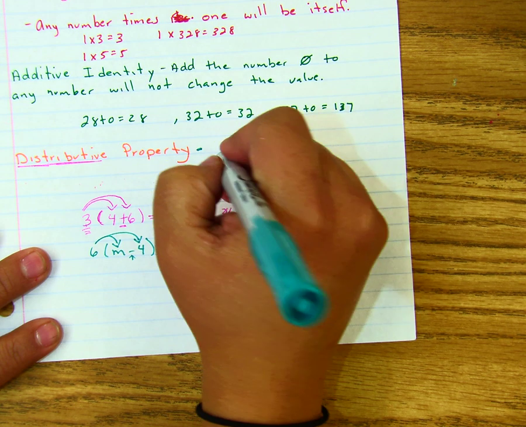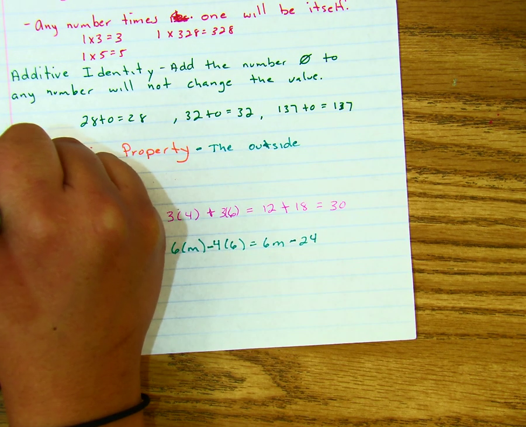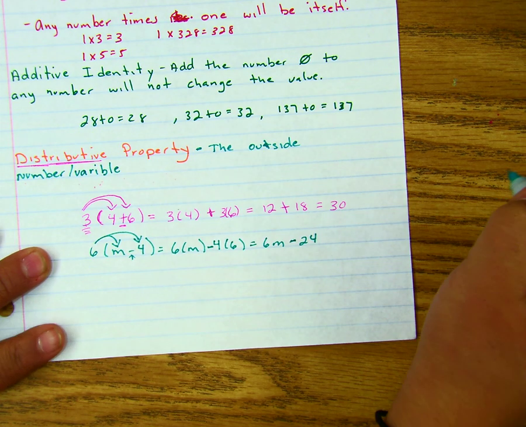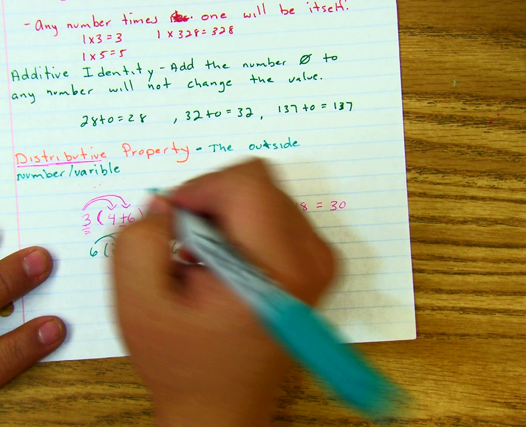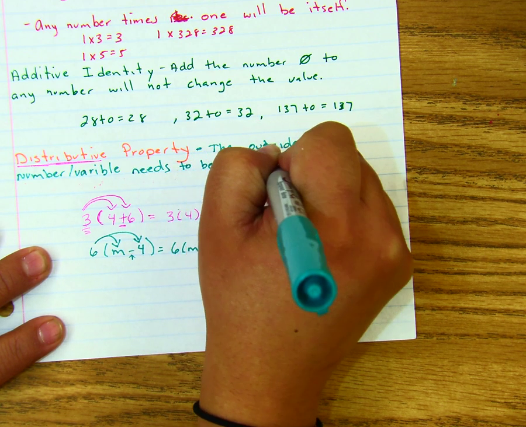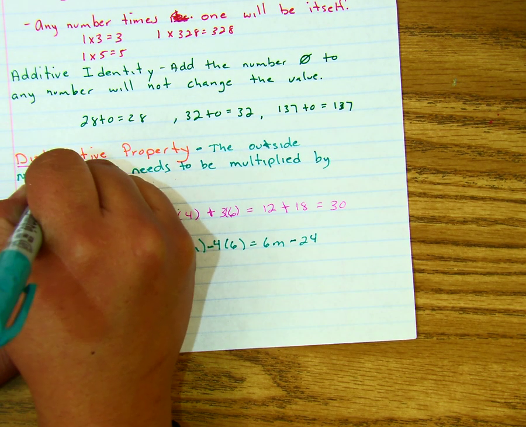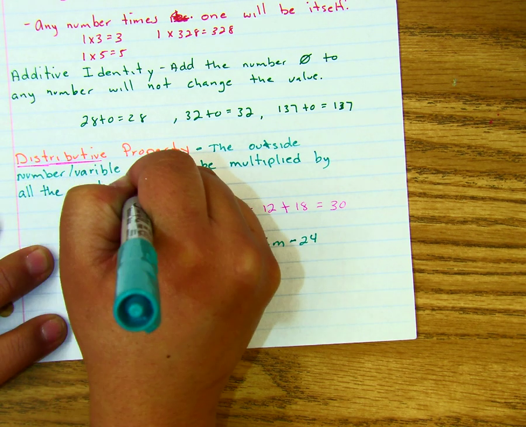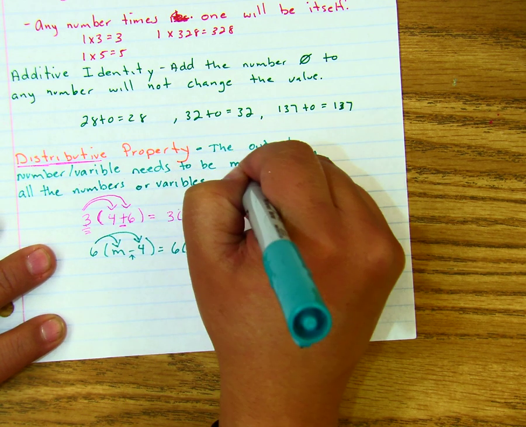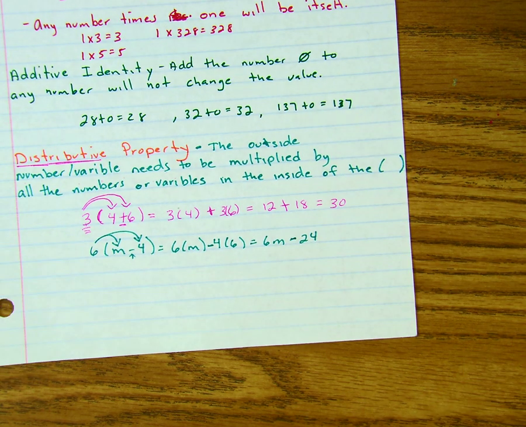Let's do something a little bit more academic. The outside number or variable, because sometimes it will be a variable, and a variable is an unknown number represented by a letter, needs to be multiplied by all the numbers or variables on the inside, or in the inside, of the, and again, I don't want to waste space, the parentheses.